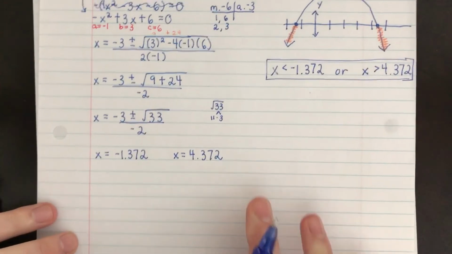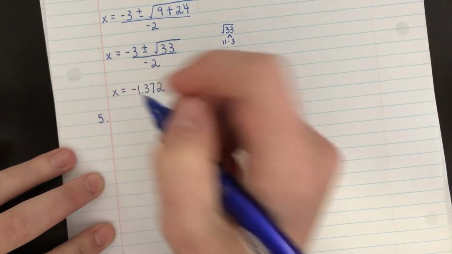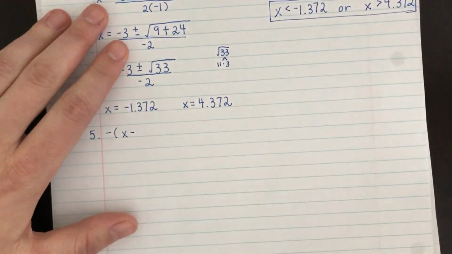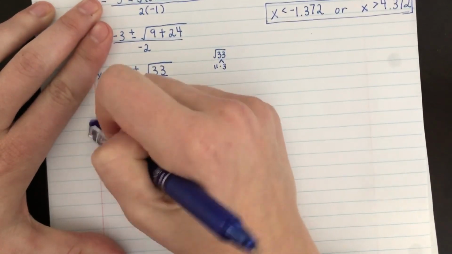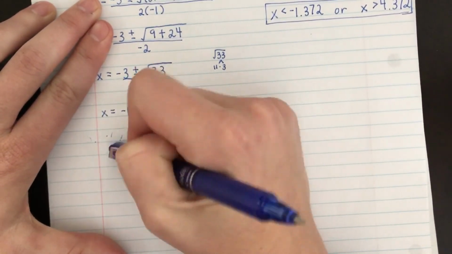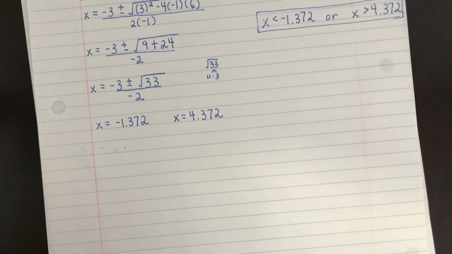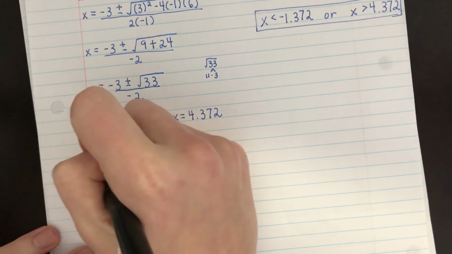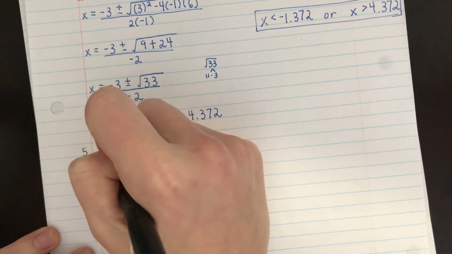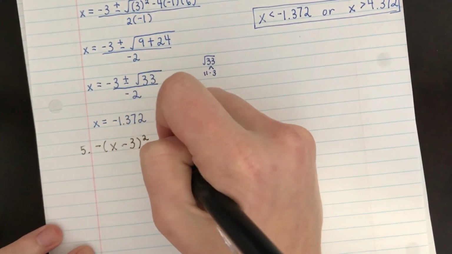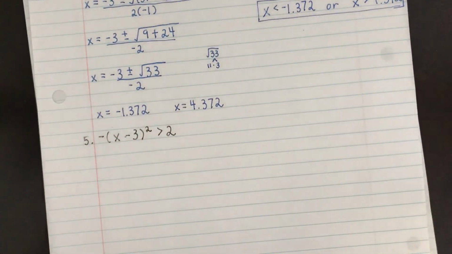All right, I do have one more problem. Problem number 5. Hopefully we can make it quick. Oops, this is supposed to be in black. Okay, number 5: negative x minus 3 squared greater than 2.